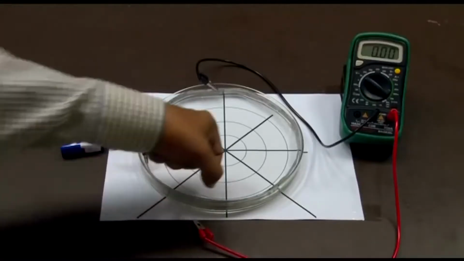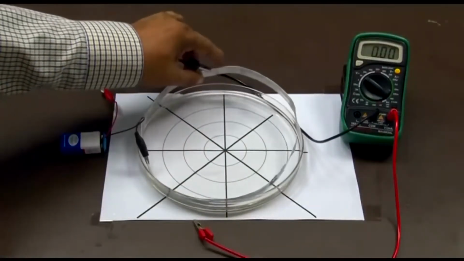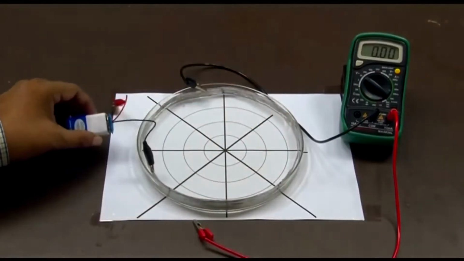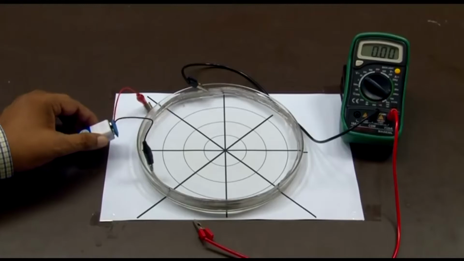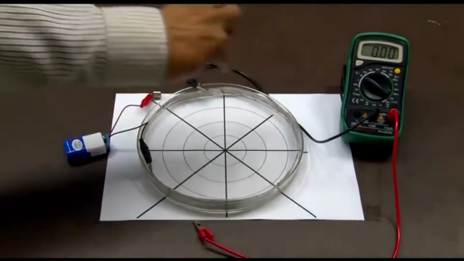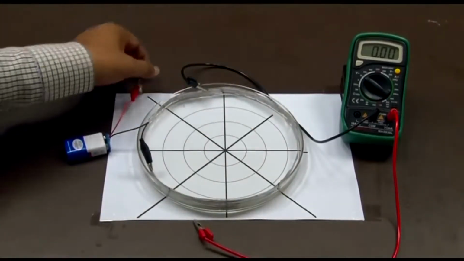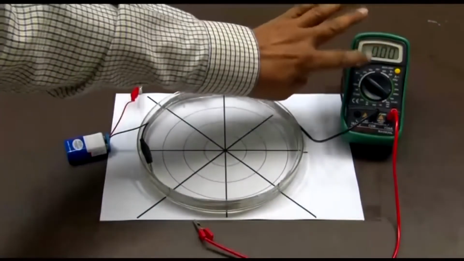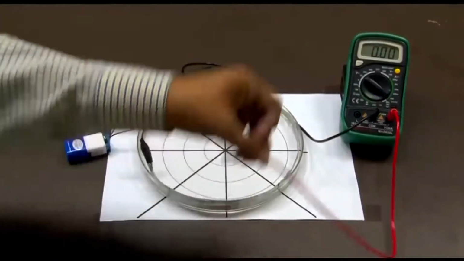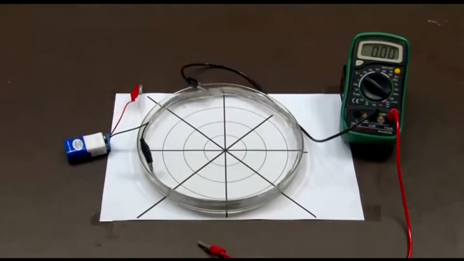Now, you can see this glass vessel in which we have put an aluminum ring at the inner periphery, and we have this 9 volt cell. One end is connected to this aluminum ring here, and the other end is still free. This is a multimeter and it is set to measure voltages, potential differences. There are two ends, and one end is again fixed at that aluminum ring.